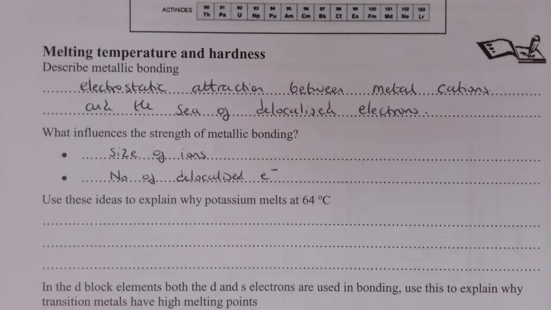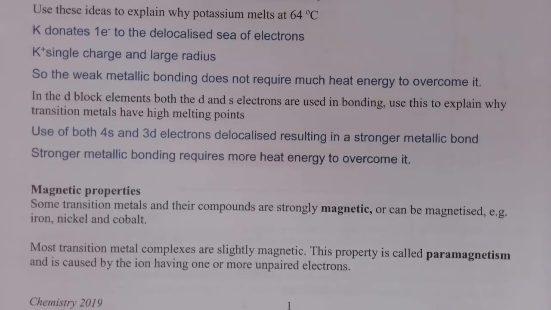And we can use these ideas again to explain why something like potassium melts at a very low temperature of 64 degrees Celsius. Potassium is a relatively large ion. It only delocalizes one electron, so the electrostatic attraction is quite weak. In the D block elements, both the D and the S electrons are used in bonding, so you can delocalize the D and the S electrons. Because you can do that, you've got very strong metallic bonds, and that explains the very high melting and boiling points of these transition or D block elements.